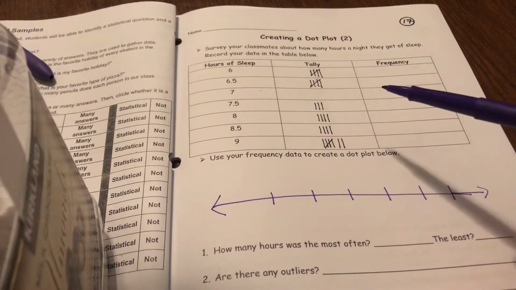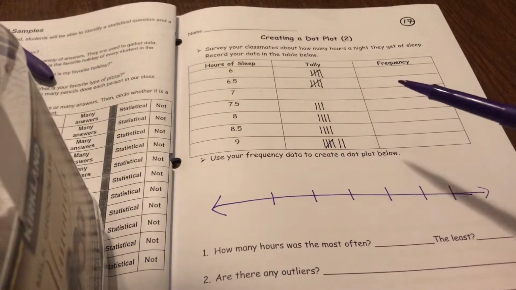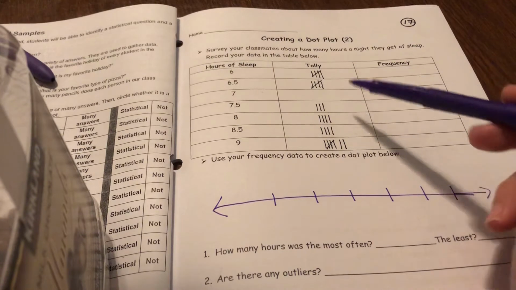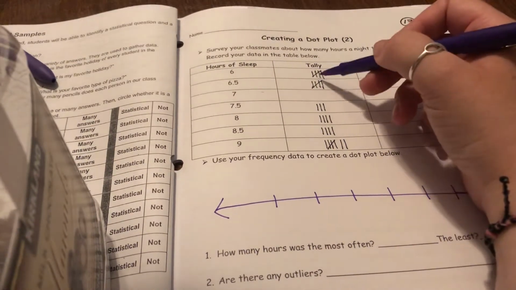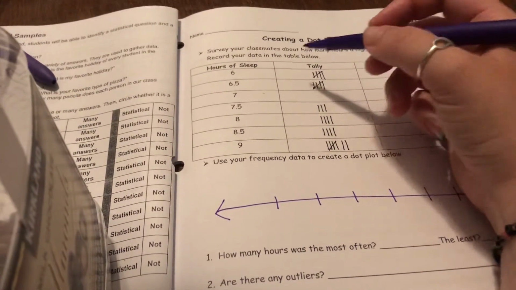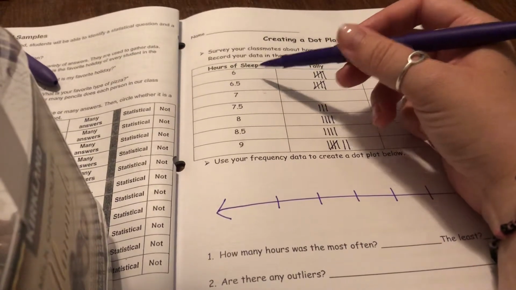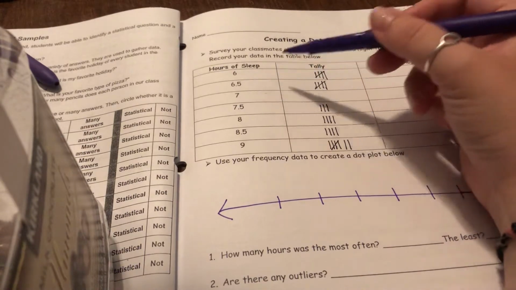So for the sake of time, let's pretend that we interviewed our classmates and we asked them on average about how many hours per night do you get of sleep? And then these were the answers that we got. So in the frequency chart, these little tally marks stand for how many times this happened, meaning this many people answered that they get 6 hours of sleep on average per night. And then this many people average 6.5 hours of sleep per night.